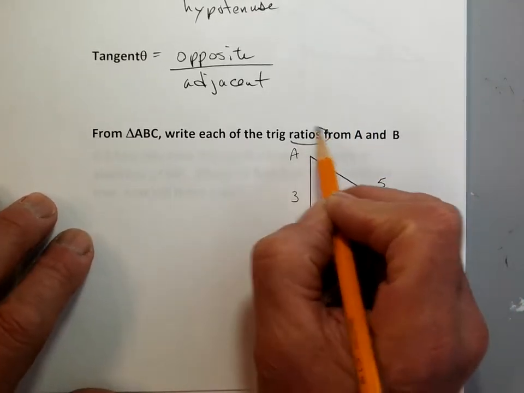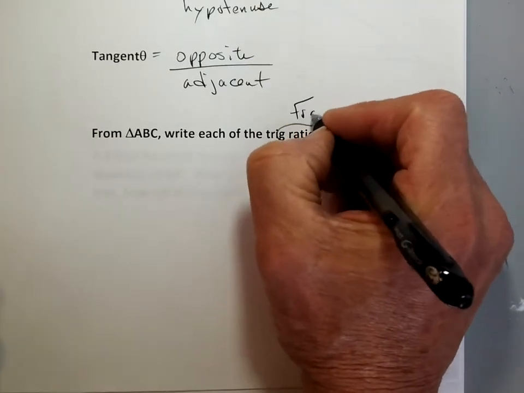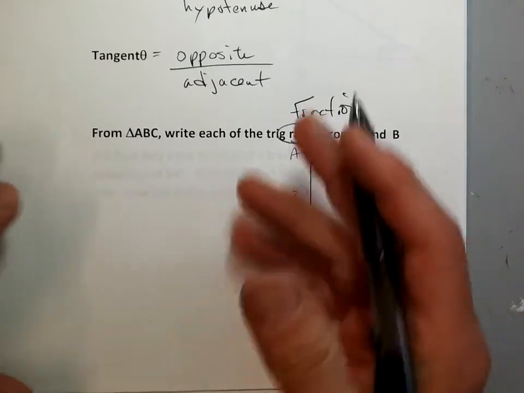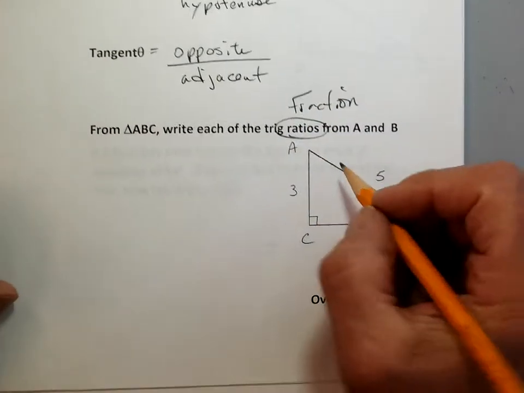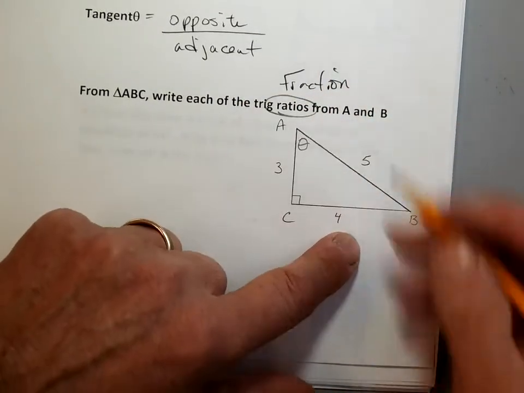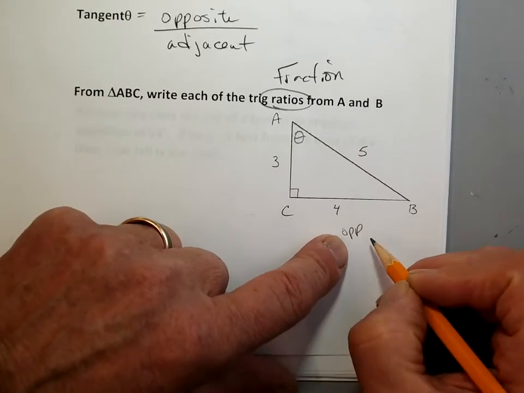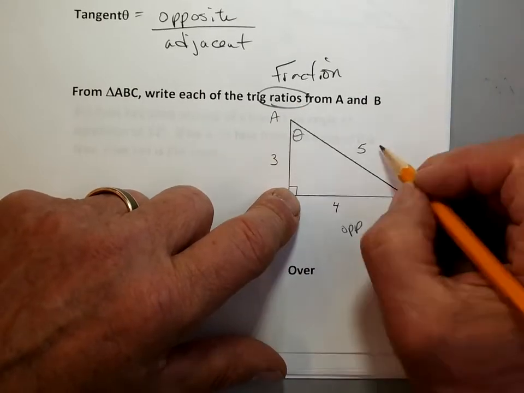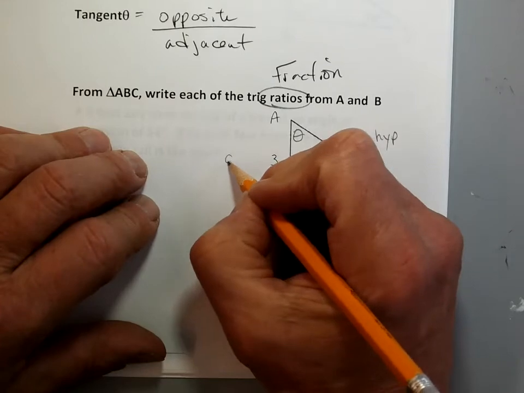The word ratio means fraction from A and B. So here's angle A. Let's call that my theta for right now. If that's the case, then the 4 is my opposite side. I'll abbreviate. The 5 is definitely the hypotenuse because it's the biggest side. It's opposite 90, and I'll abbreviate hype for hypotenuse, and the 3 is my adjacent side.